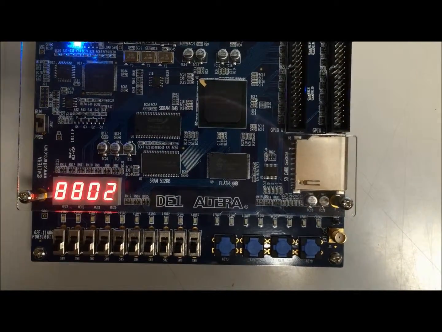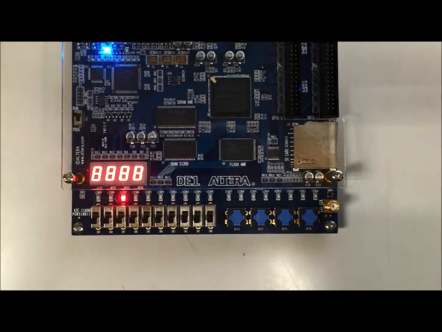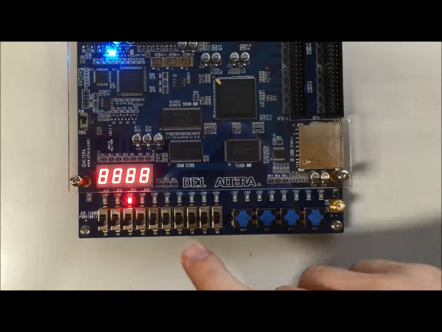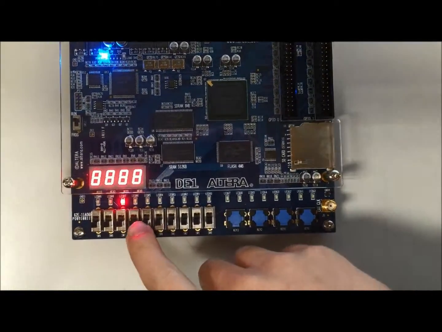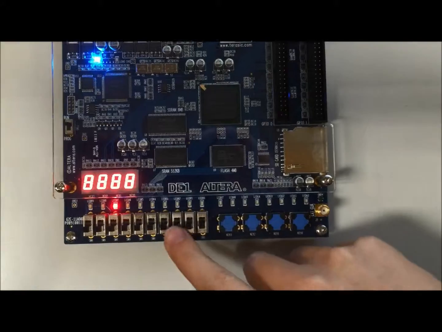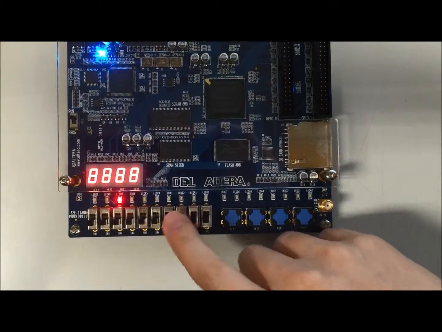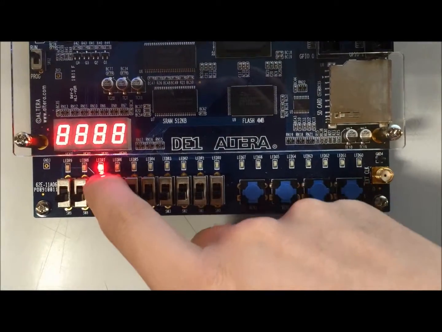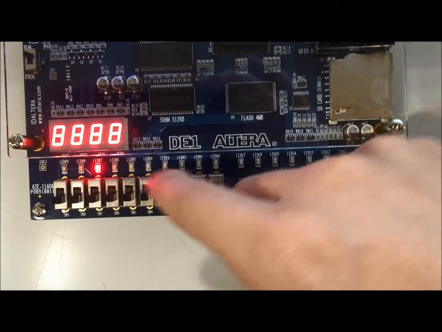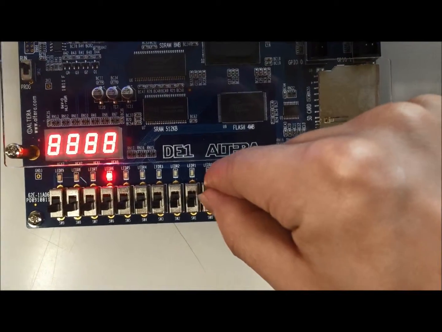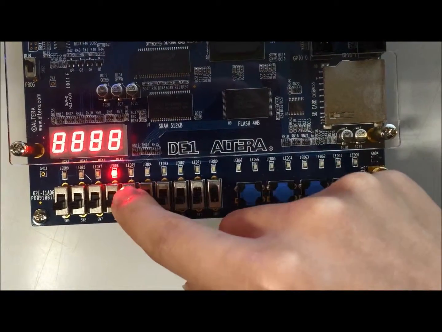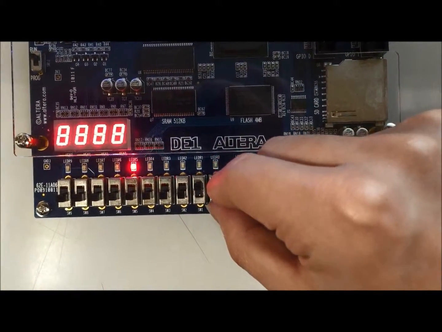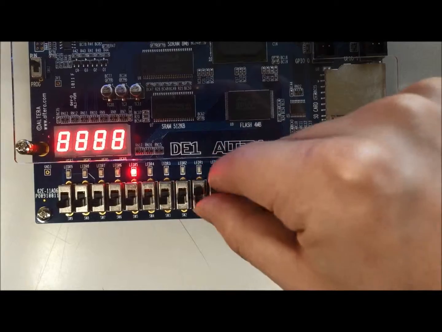Okay, we'll move to part 4. This is the part 4 3-bit decoder. We have 3 switches: switch 0, switch 1, switch 2. When the switches are 0, 0, 0, LED 7 is on. When I turn it to 0, 0, 1, the sixth one will be on and the others are off. And then I move to 0, 1, 0, the 5th one, and 0, 1, 1.